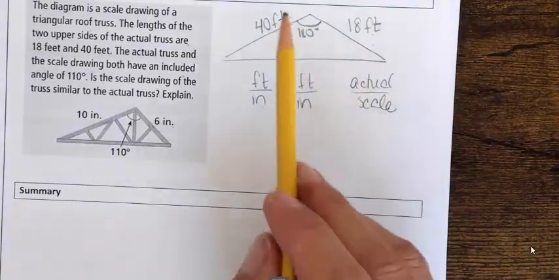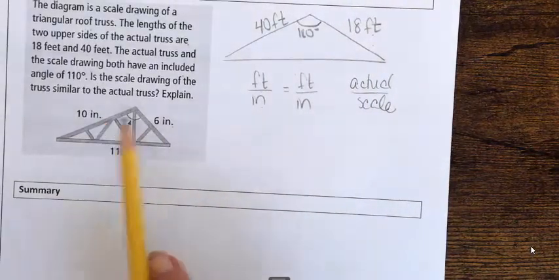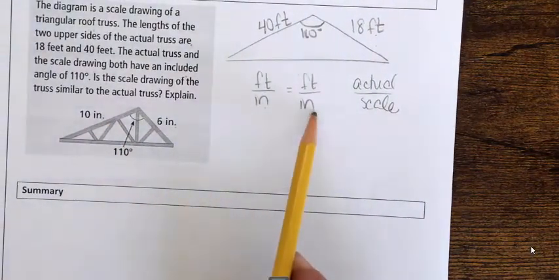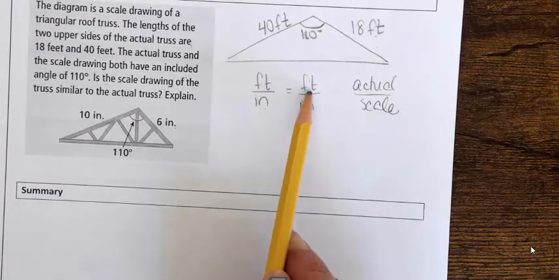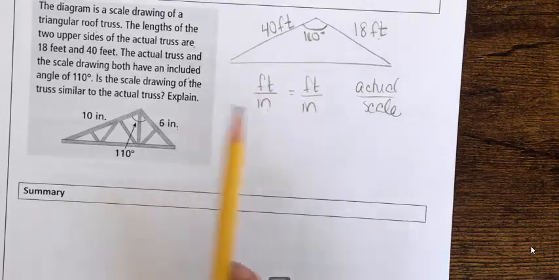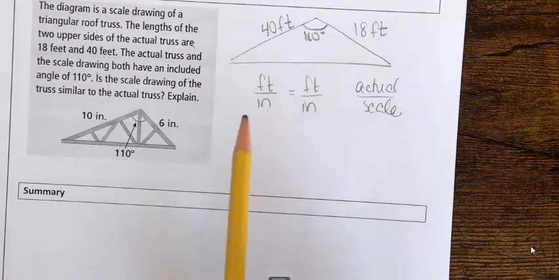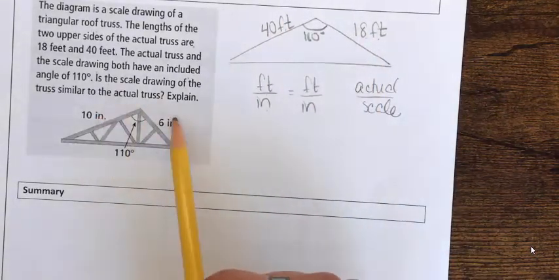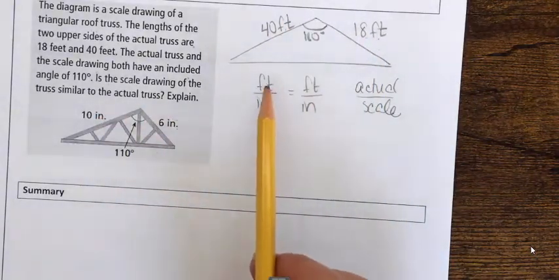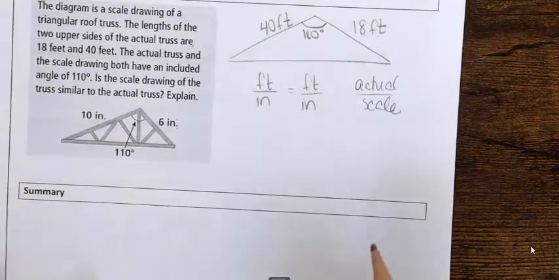So in this case, because these are both in feet, I can put them both up here, and because these are both in inches, I can put them down here. I can do the cross multiplying, because now I'm going to have inches times feet equaling inches times feet. So those will be the same units, and I can check that the numbers work. If that makes you feel uncomfortable, change these to inches, or change these to feet. But as long as I set up my proportion where the same units are in the same position, we're going to be fine.